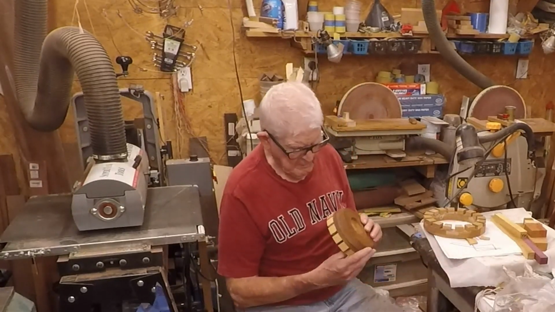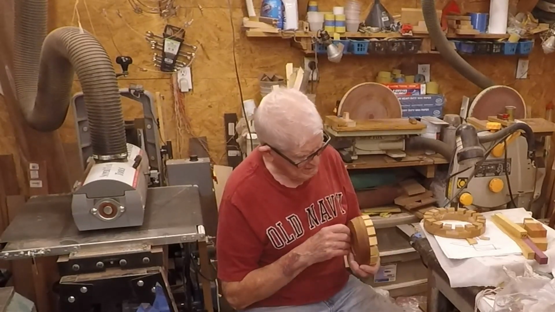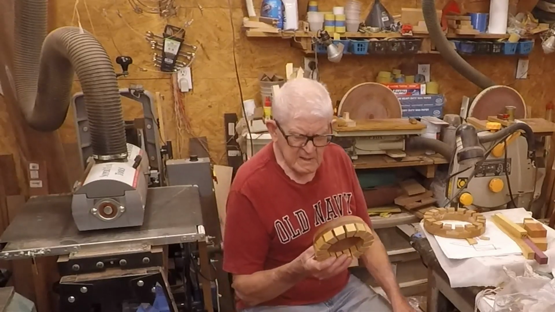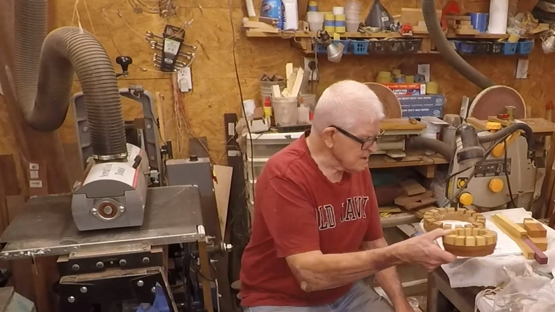Did this for a demo. It looks like Jatoba and Yellowheart. Just glued up as a demo one time, to show how fast you can glue up segments.